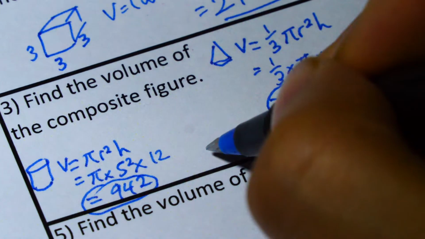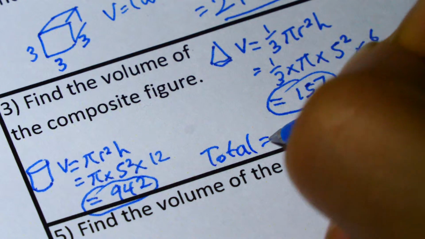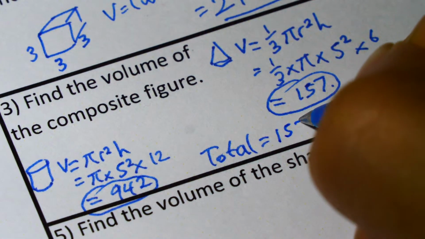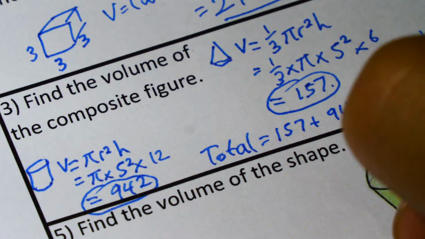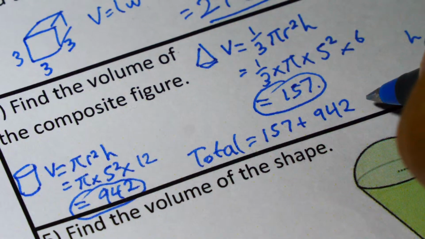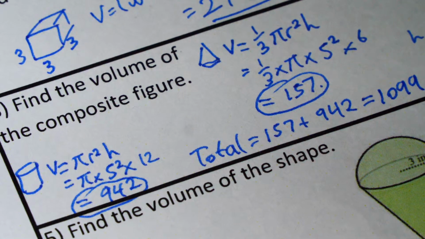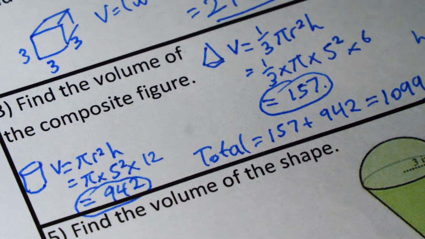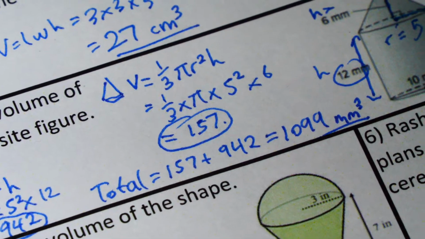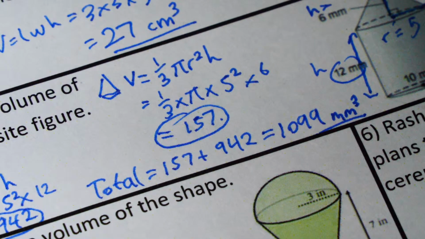So the total volume: 157 plus 942 equals 1099 millimeters cubed. Okay, 1099 millimeters cubed.